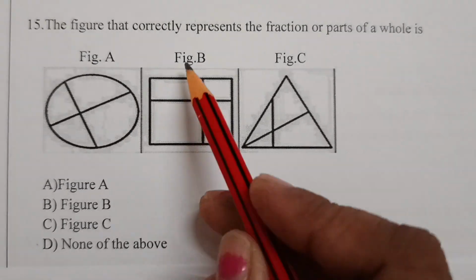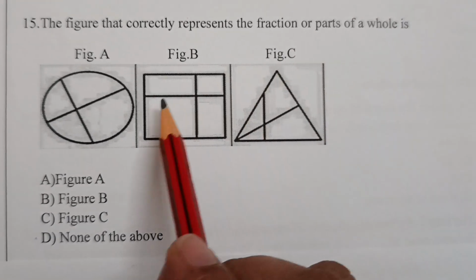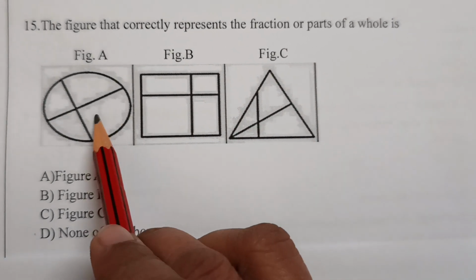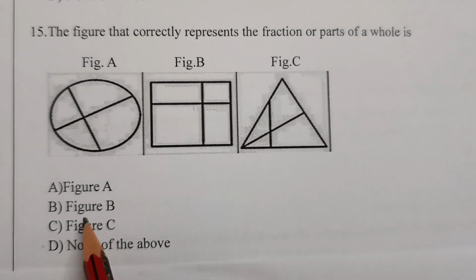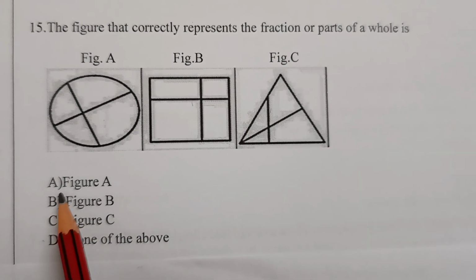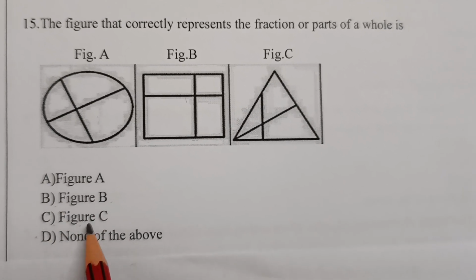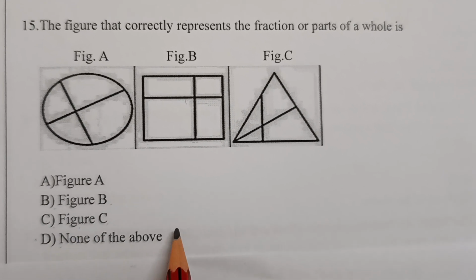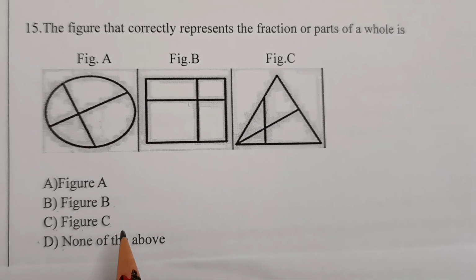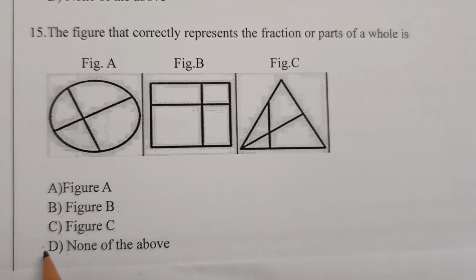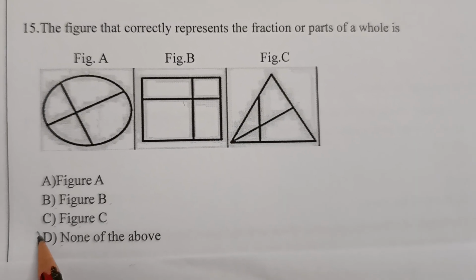Question number 15. The figure that correctly represents a fraction or a part of a whole is dash. Figure A is given, figure B and figure C. And the options are option A, figure A, B, figure B, C, figure C, and D none of the above. Since the parts are not equal in all these three figures, we write the correct option as D, none of the above.